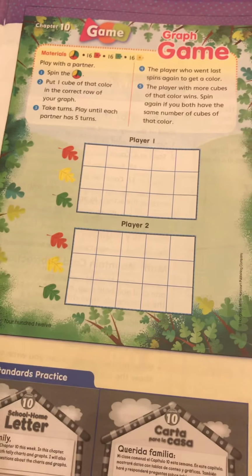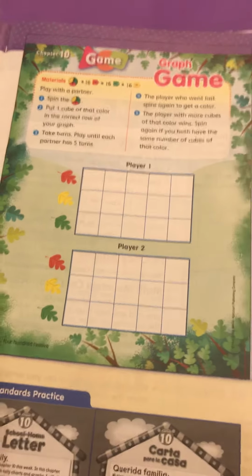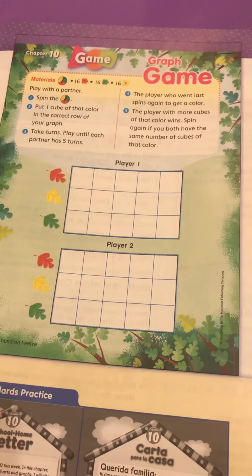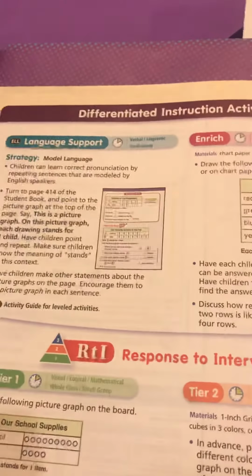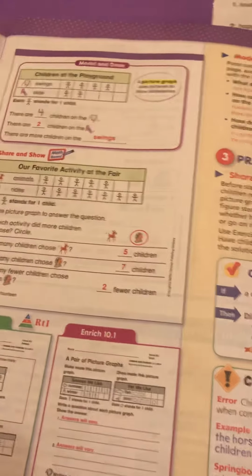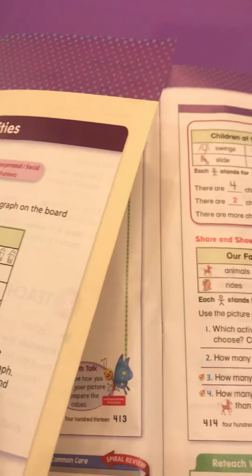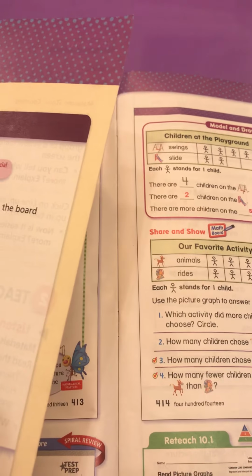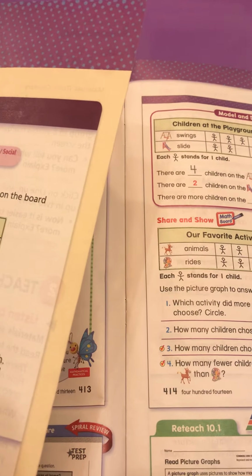Okay, so the graph game, if you guys want to do this on your own later, after we're done with lesson 10.1, you may do that. Okay, so we're moving on to lesson 10.1, and we're trying to figure out what the pictures in a picture graph show.